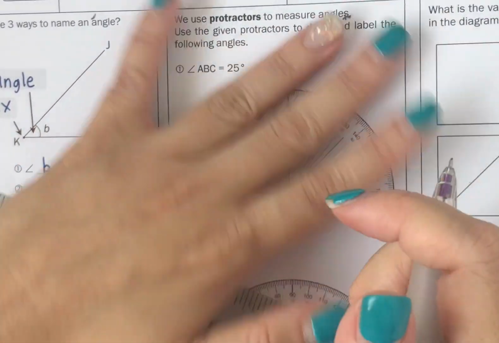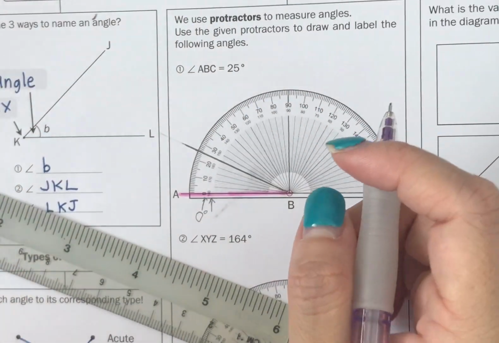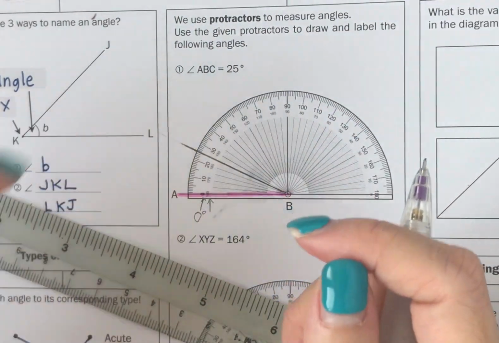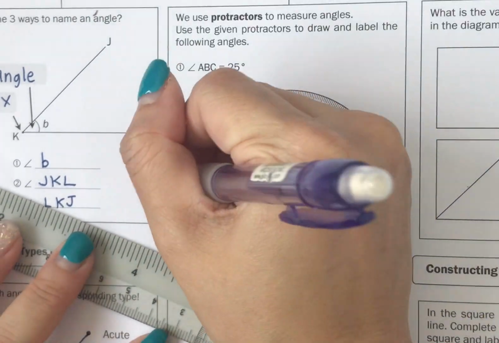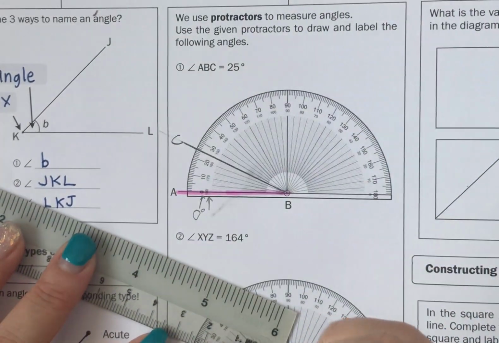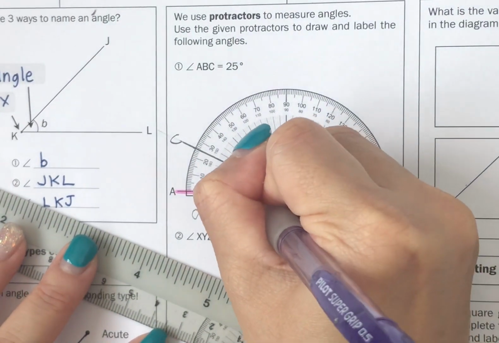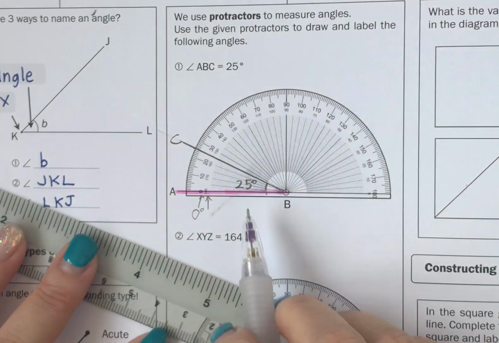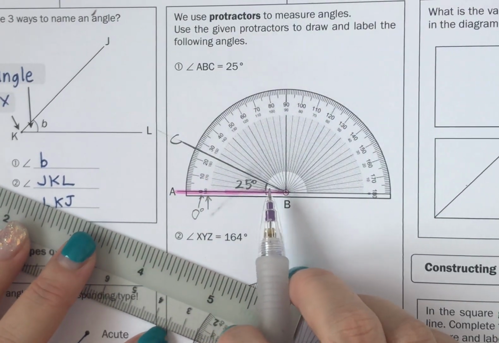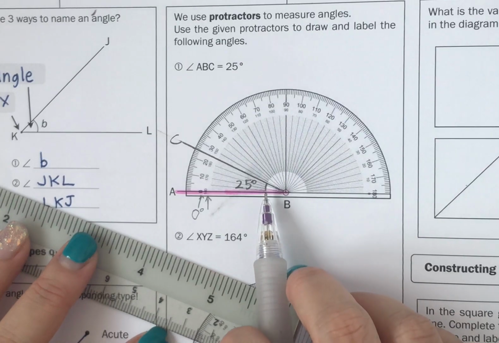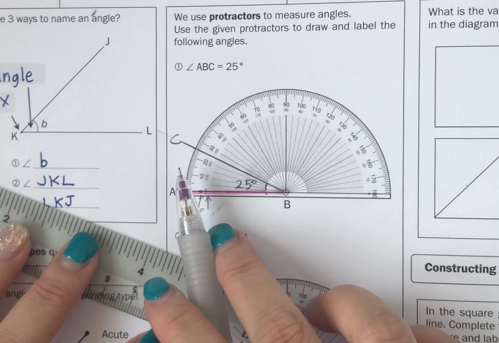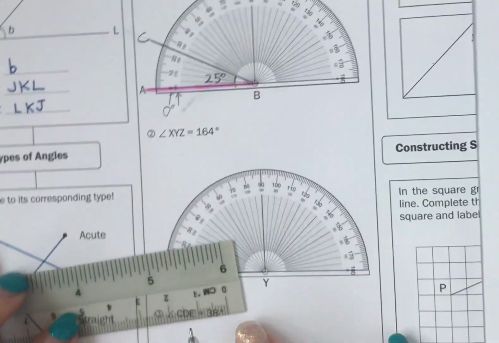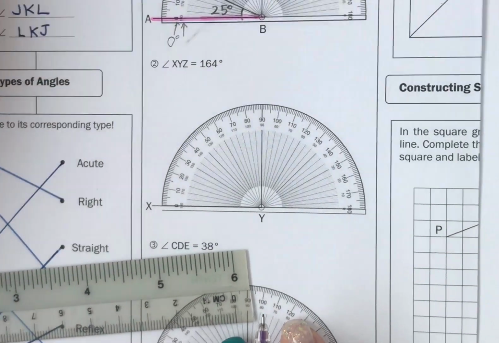Okay, how do you label your angles? After you draw the line, step 1, draw the line, step 2, mark the points A, B, C, and then draw the angle, 25 degrees. Make sure that your labeling of the angle is pretty near to the part circle here, not too far off. Okay, now let's go to X, Y, Z.